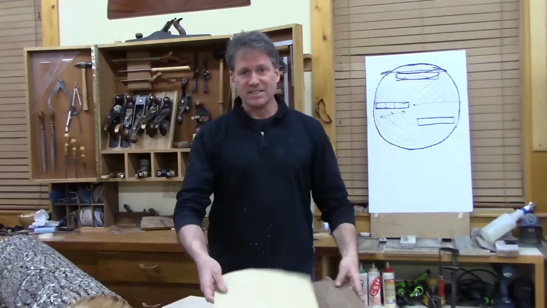So if I butt this up against that stop, and then bring this up, it comes right to the edge there. See, right there. And it's the same the other way. So I'll put it in, it's right to the edge. I cut it that way, and I did the walnut one the exact same way. So these panels are exactly the same size.